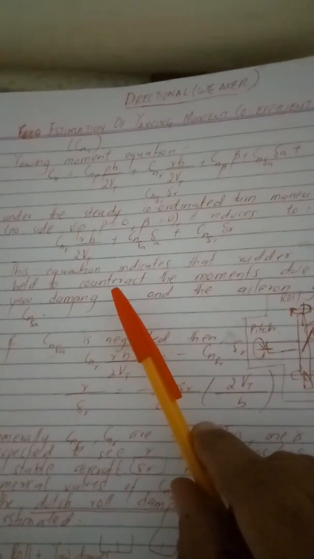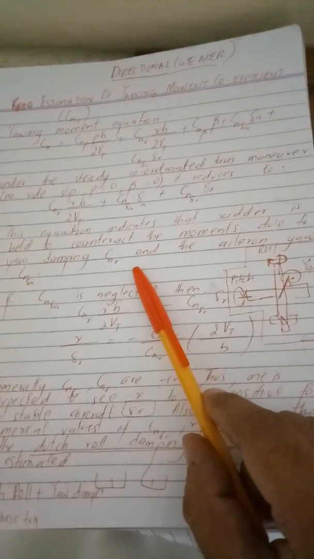So yaw is the directional moment; we have to keep in mind that it is about the vertical axis. We consider it as Cn r times Rb over 2Vt plus Cn lambda a plus Cn lambda r into lambda r. This equation indicates that a rudder is held to counteract the moments due to yaw damping Cn r and the aileron yaw, which is Cn lambda a.